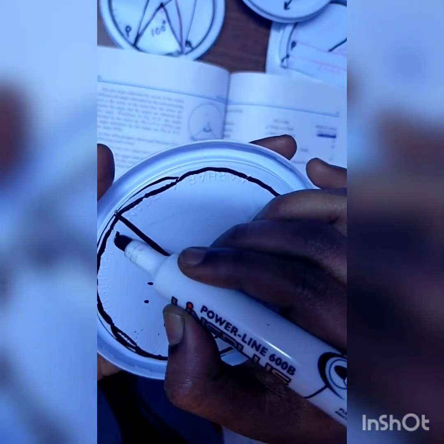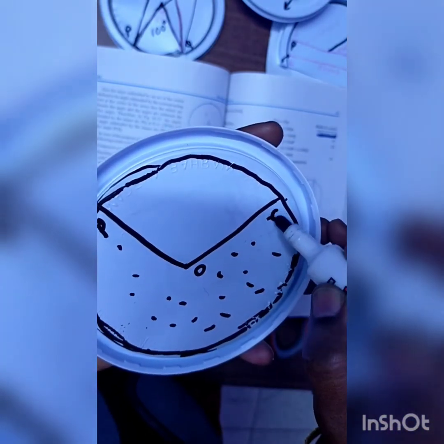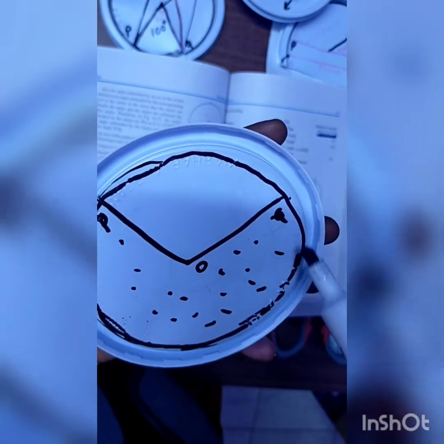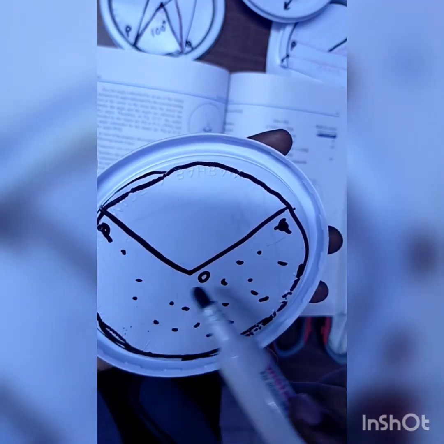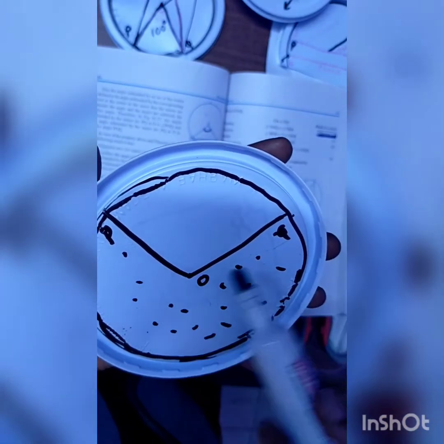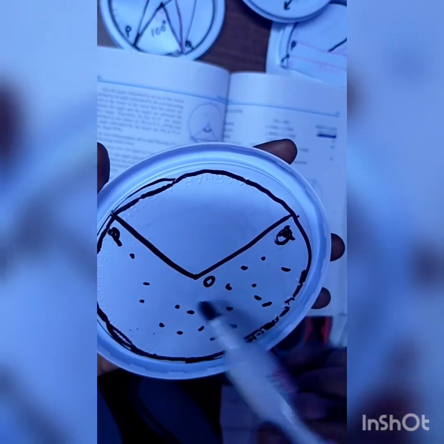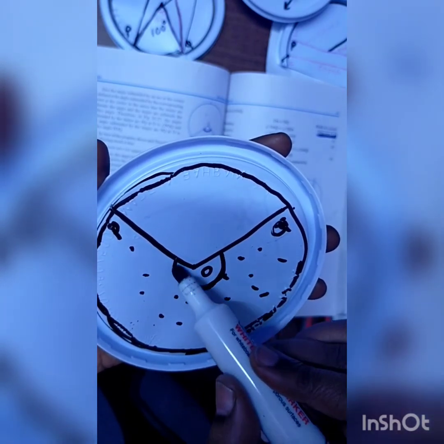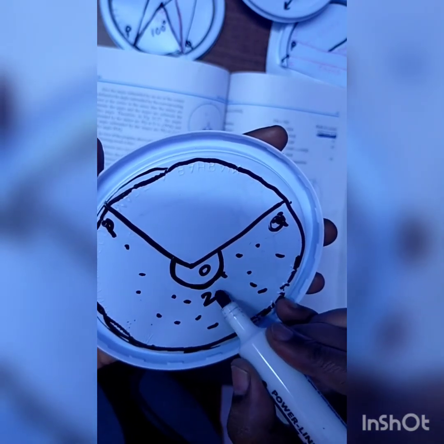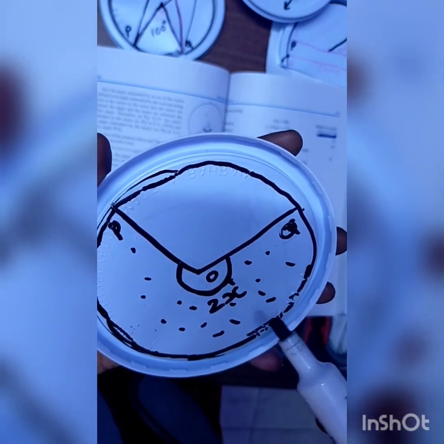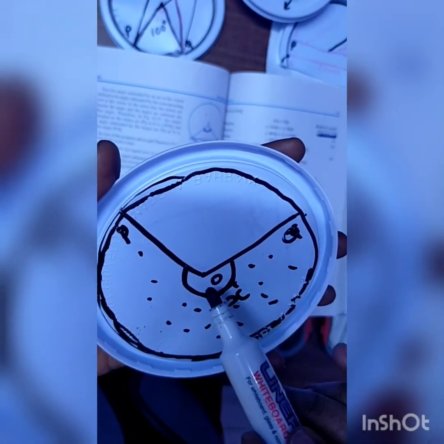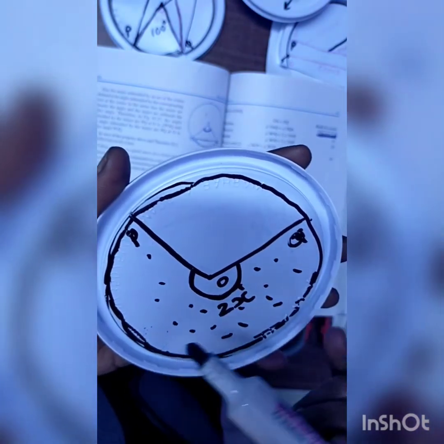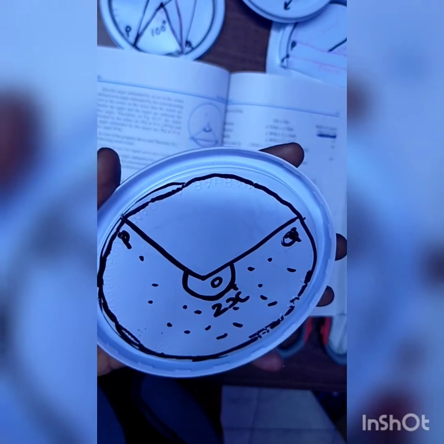Okay, so let me name it as P and Q. So this PQ is the arc. You can see that OP and OQ are the radius. So this is the angle. So this angle will be 2 times. Okay, always just look for the radius. Wherever you see the radius and it is connecting with the arc of the circle, it is 2x.